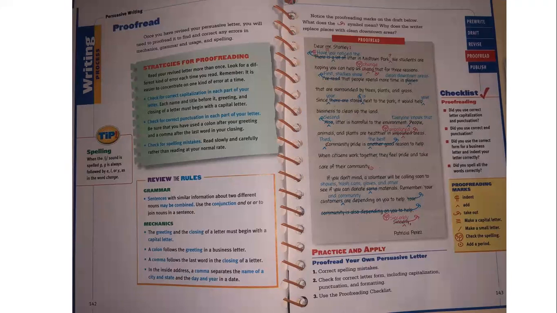All right, step number 4 is to proofread, and this to me is the most important stage. All right, so once you have revised your persuasive letter, you need to proofread it to find and correct any errors in mechanics, grammar, usage, and spelling. All right, so here are the strategies. Read your revised letter more than once. Look for a different kind of error each time you read.